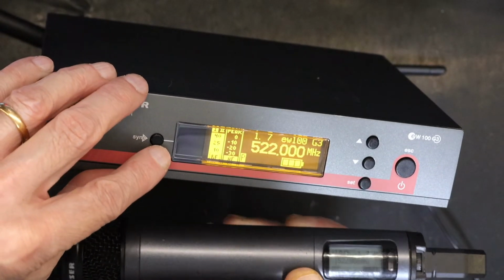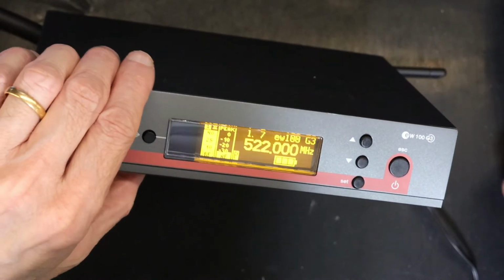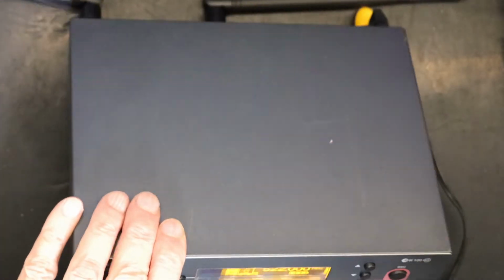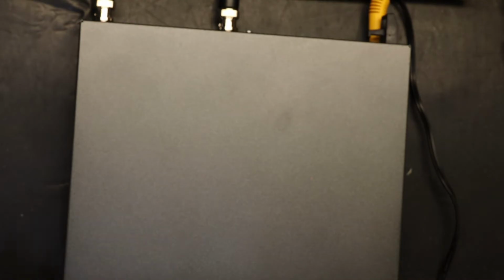That's how you choose the cleanest signal for your situation, depending on what kind of setup you have and how much radio noise you have surrounding you. You have to choose the correct channel. And this base station does not only work with handheld wireless devices, it also works with belt packs with a clip-on mic, different types of applications that could be used with this system.